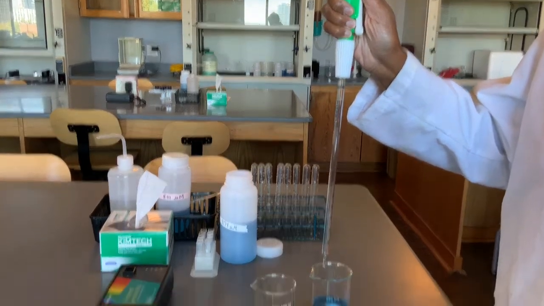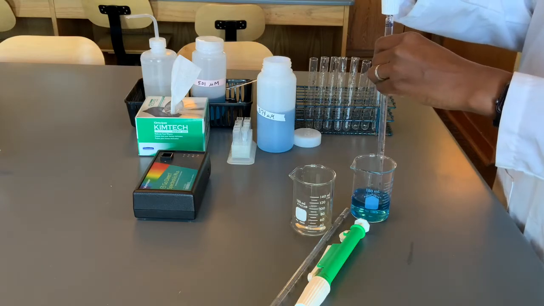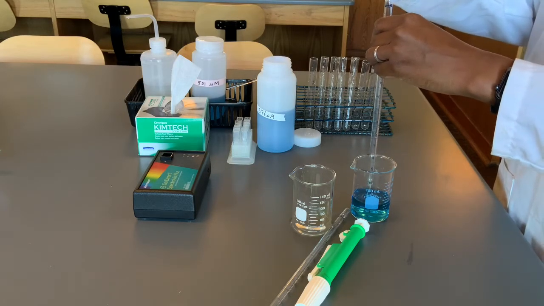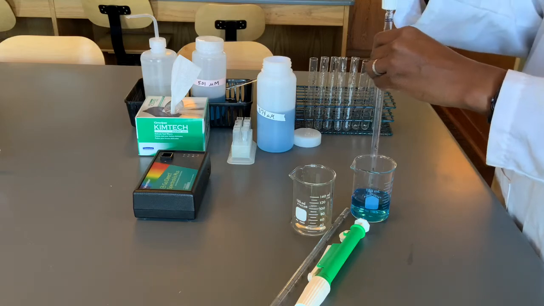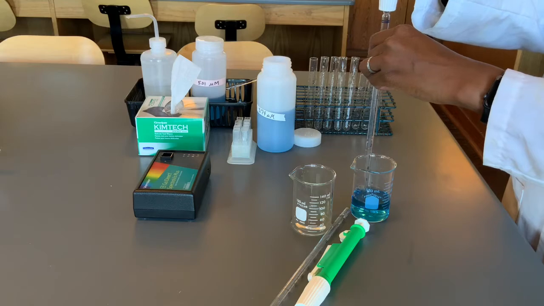So let's get started pipetting. In each of my test tubes, I'll be adding the prescribed amount of stock solution. For the first test tube, it says that I should add 1 milliliter.